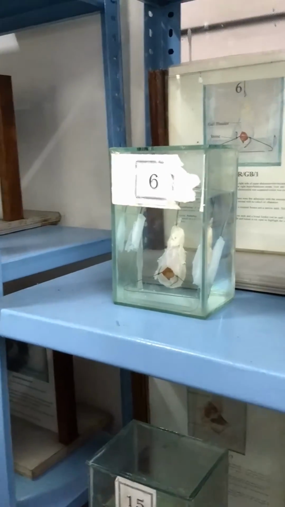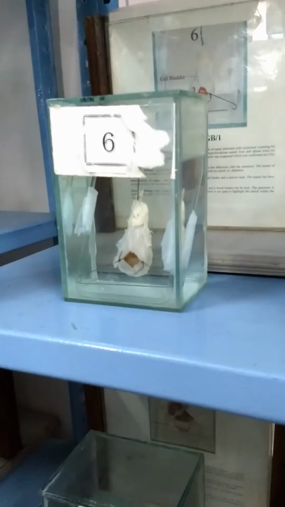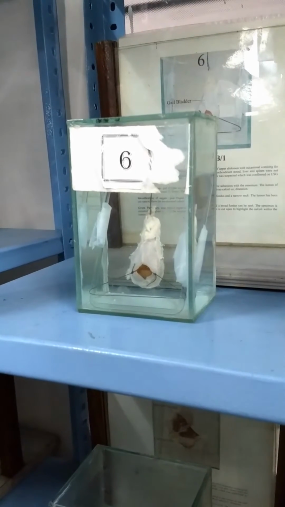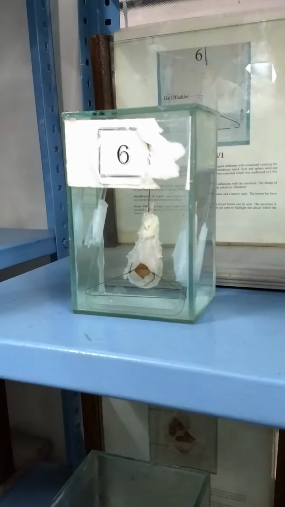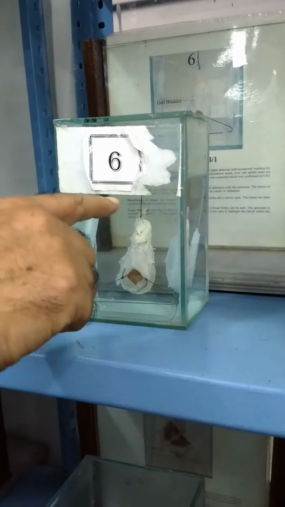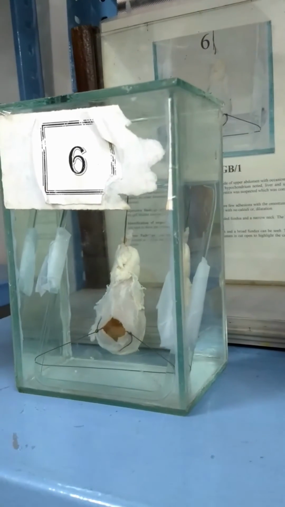Is you have to identify what this is. So this is a specimen of the gall bladder, number one. Then he can ask you what are the parts of the gall bladder. The parts of the gall bladder are the fundus, the body, neck, and cystic duct, of course, which is ligated here. You can see it is involved.